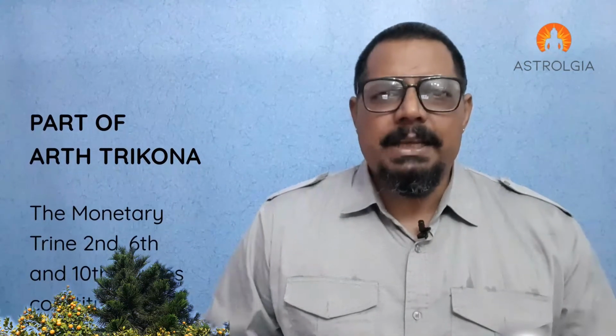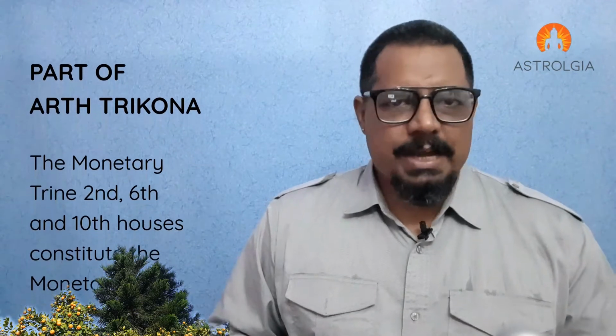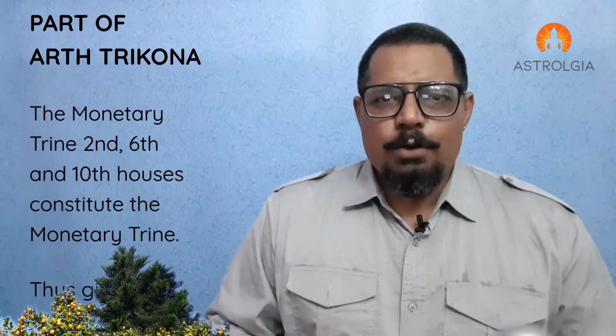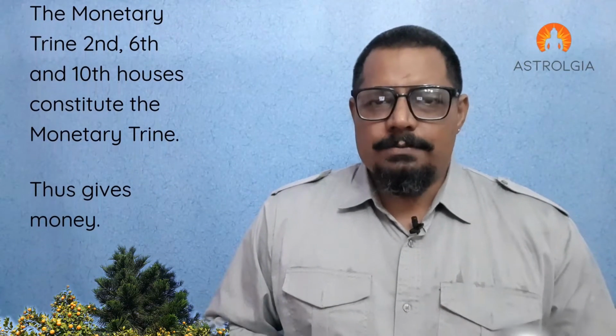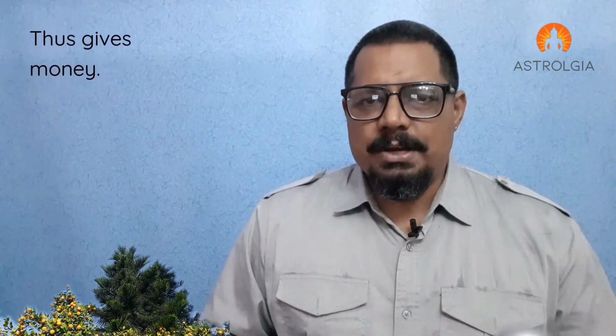Arth is money or monetary, Trikona is trine. Second house, sixth house, and 10th house. These three houses are the part of the Artha Trikona or the monetary trine. So, sixth house, it not only gives troubles and struggles, it also gives money to the native. Now we come to the significations of the house. The major significations of this house are debt, disease, service, enemies, and few more.